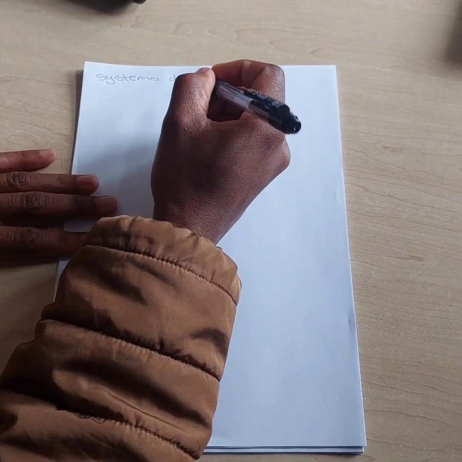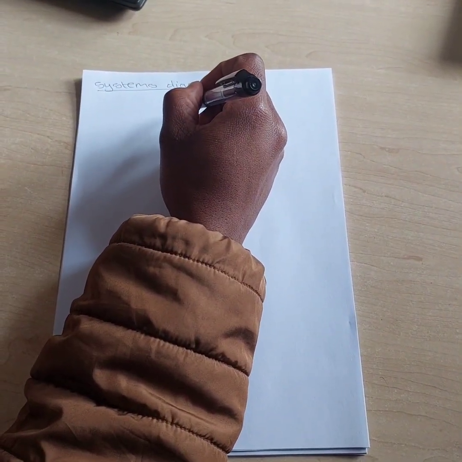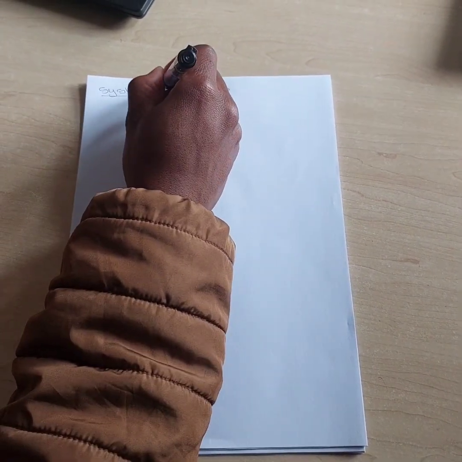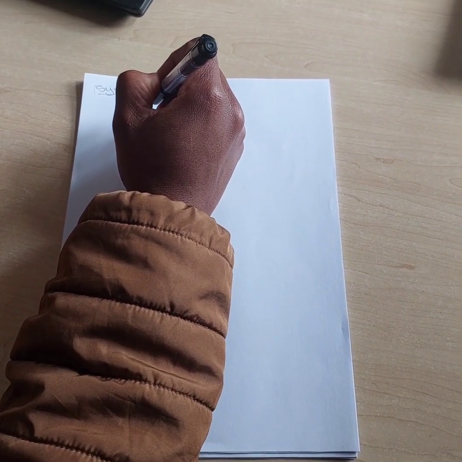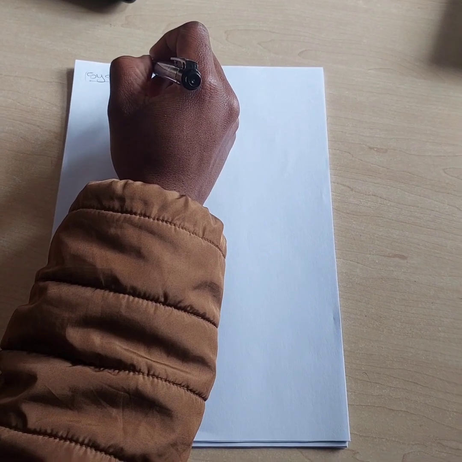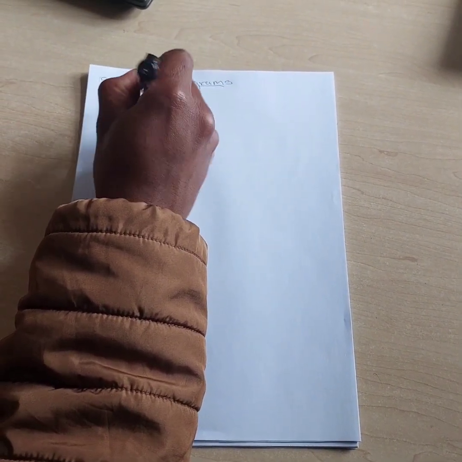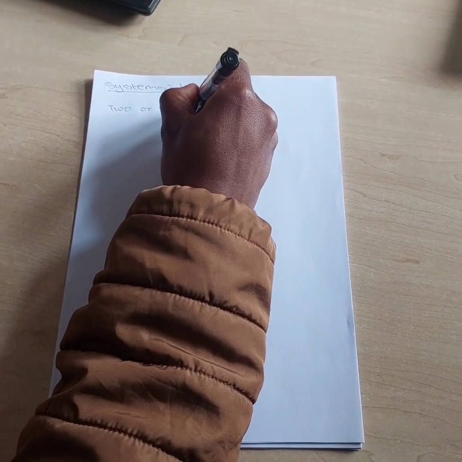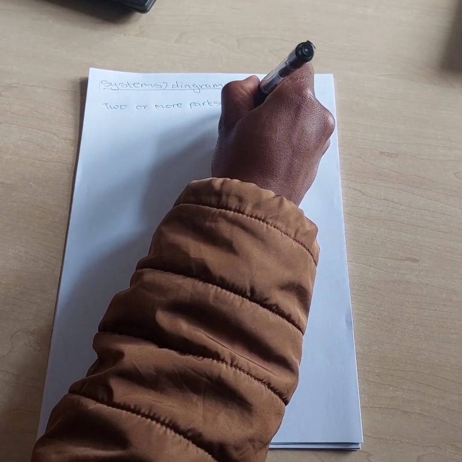When you talk about a diagram, we are talking about a drawing or any other form of visual which shows a certain thing. And when you talk about a system, what is a system? Anyone who can tell me what a system is? Okay, so a system refers to two or more parts working together to do something.